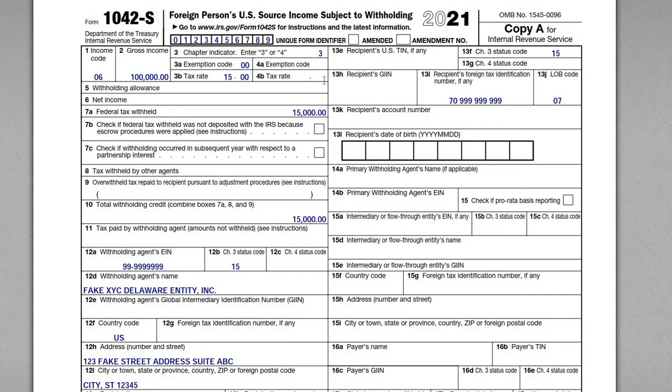And what this does is this identifies the 1042-S that you're filing. And that's important because if for some reason you need to amend this, you would use the same unique form identifier and then check the amended box. Okay, so you would indicate that, I messed up something, so I'm redoing it. I'm using the same unique form identifier as the one I messed up. I'm checking the amended box, and then you enter what series of amendments this is.